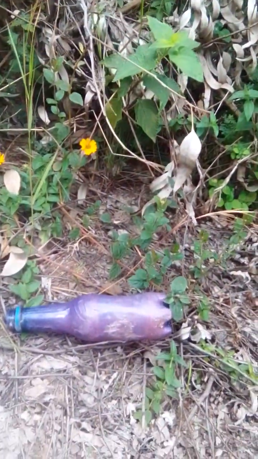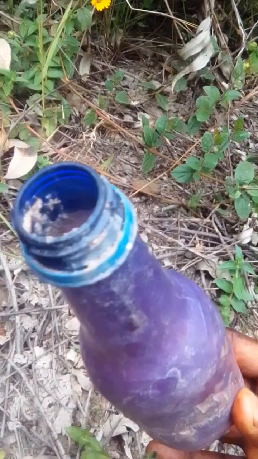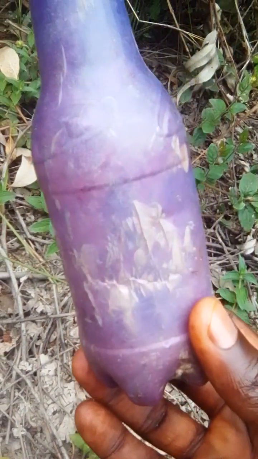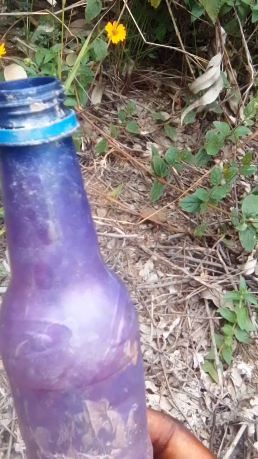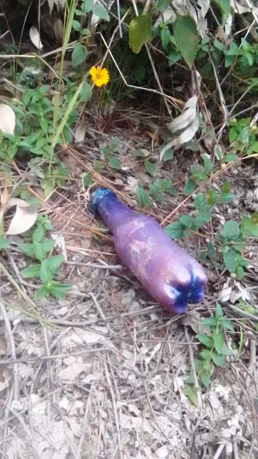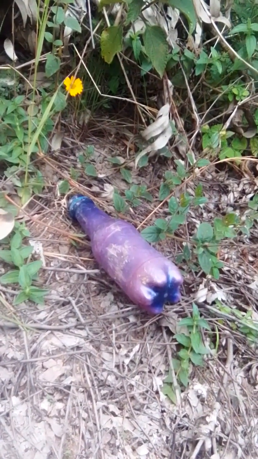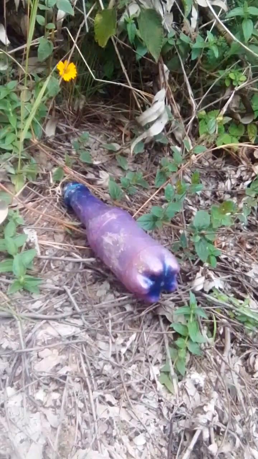You look at this plastic material. Why do we say that this plastic material does not support the environment? Why do we say that this plastic material harms the environment? Why? There are different reasons that explain why plastic materials are not friendly to the environment.